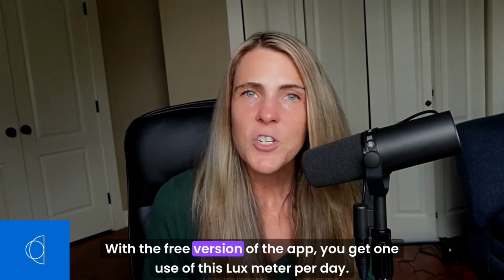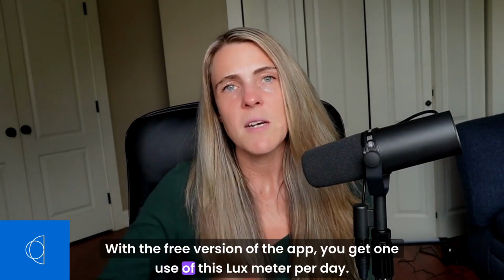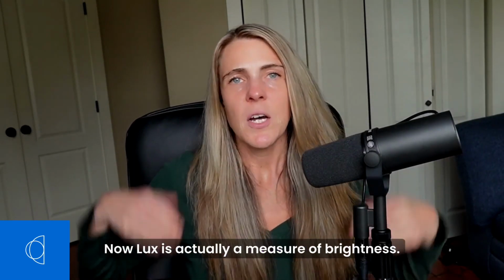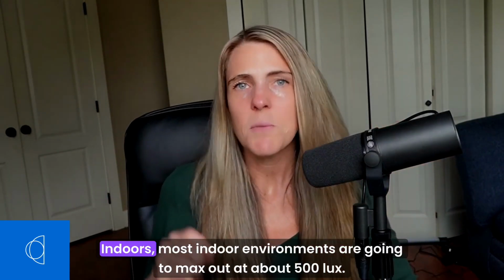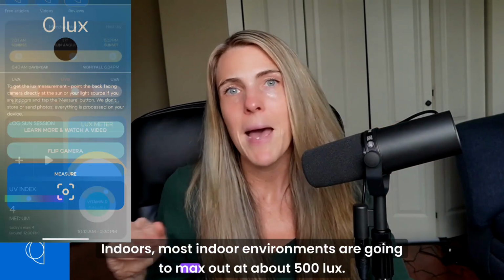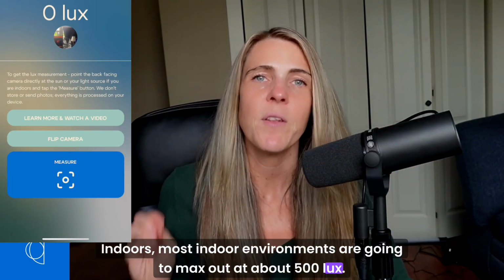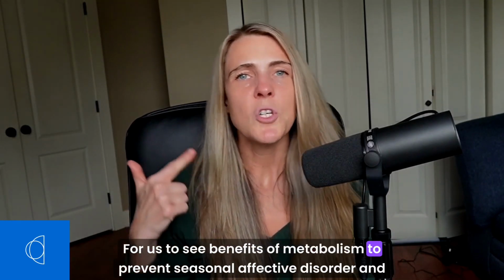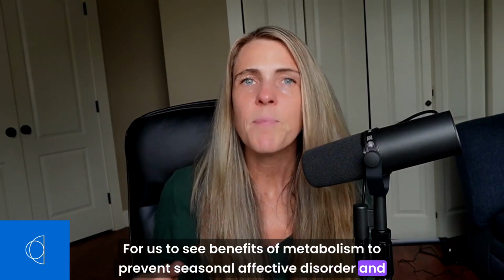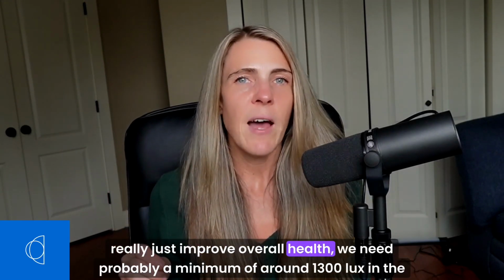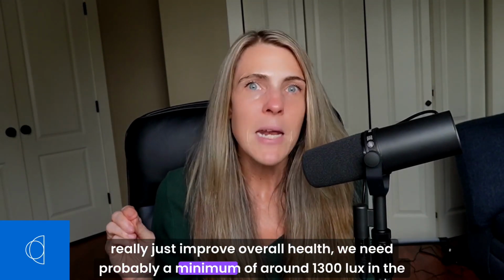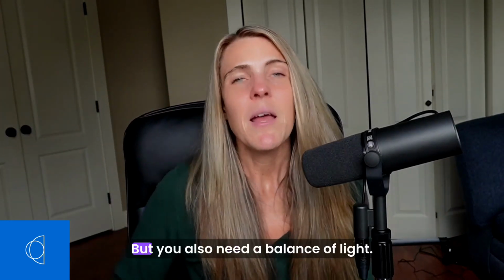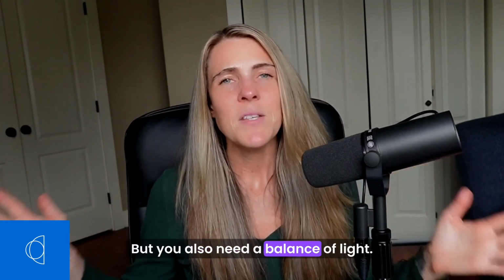With the free version of the app, you get 1 use of this lux meter per day. Now, lux is actually a measure of brightness. Indoors, most indoor environments are going to max out at about 500 lux. For us to see benefits of metabolism, to prevent seasonal affective disorder, and really just improve overall health, we need probably a minimum of around 1300 lux in the morning.